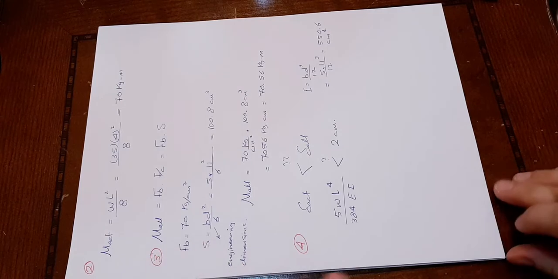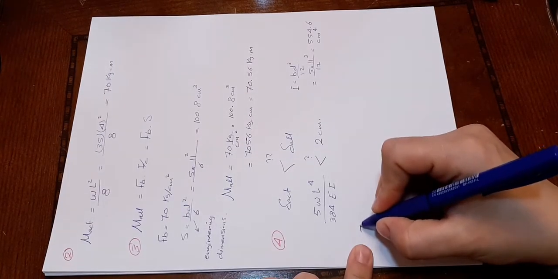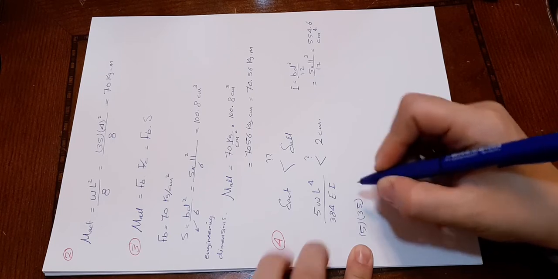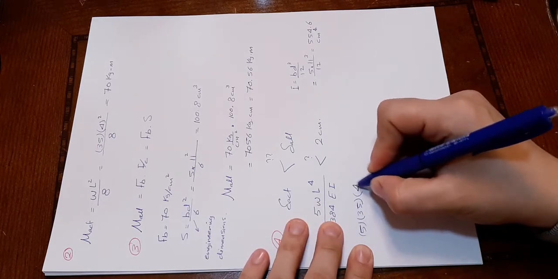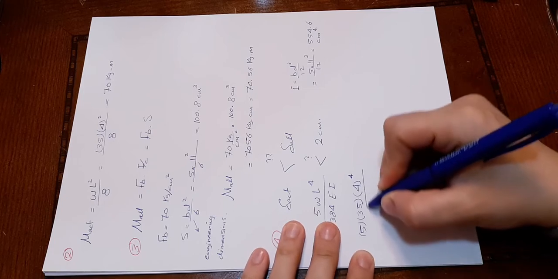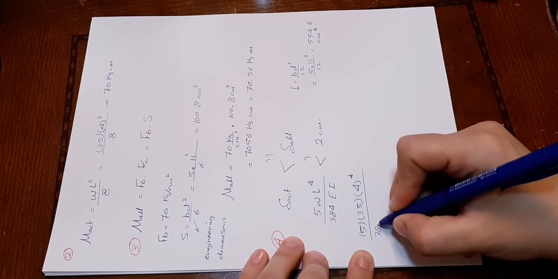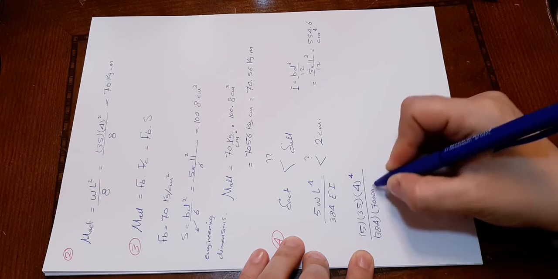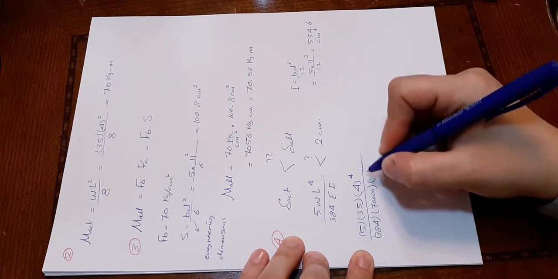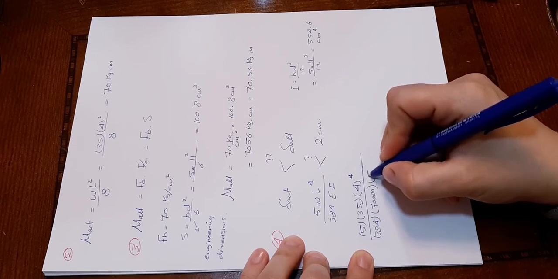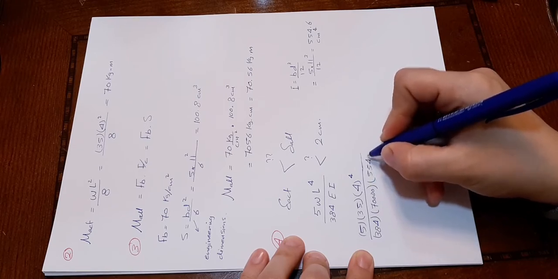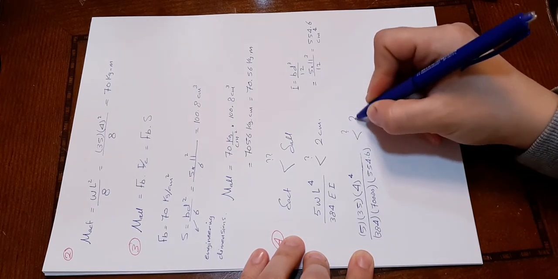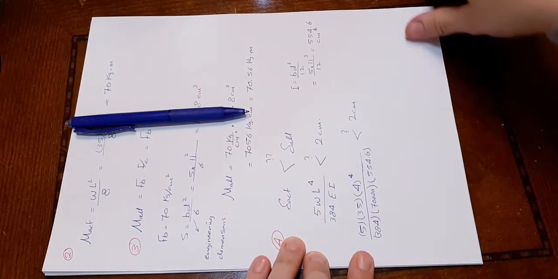Determine the actual: 5 W, 35, L 4 to the power 4, over 384 E and I, equals 554.6. Is this value smaller than 2 centimeter? Pay attention to the units.